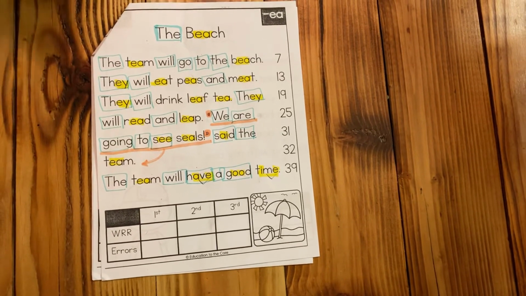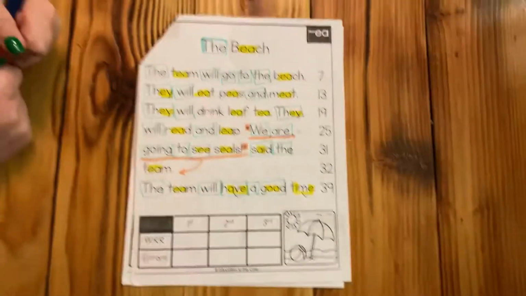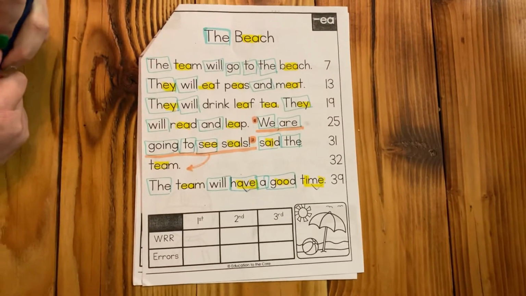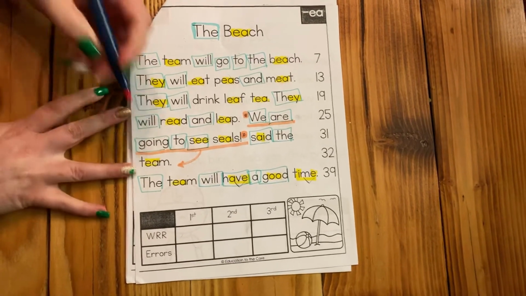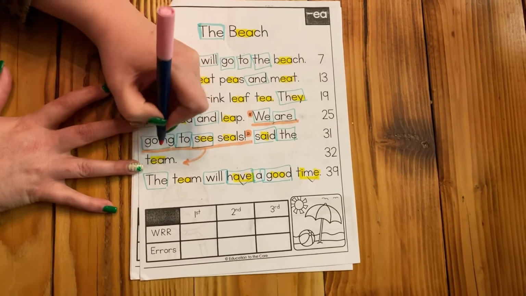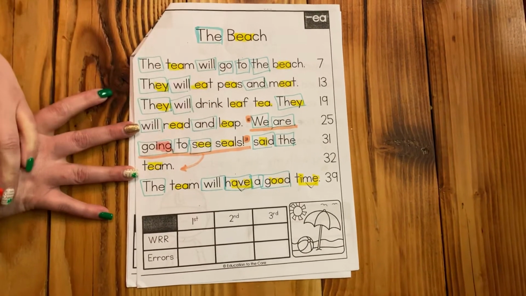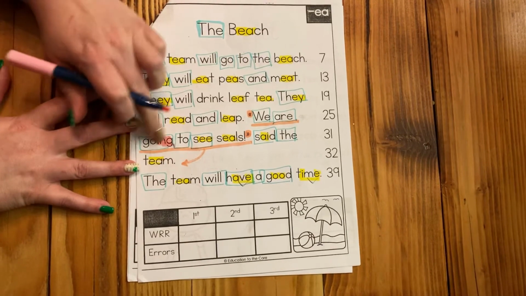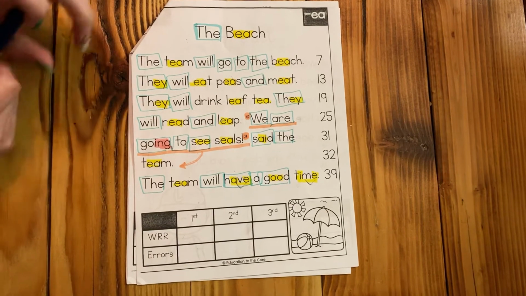There you go, friends. All right, I want you to grab your pink. And with my pink, I'm going to look for things that are like my ED and my ING, my endings, so that I can remember them. So when you look through this passage, I only had one that I remembered reading, and that was right here, my ING. So I'm going to remember that that's going to say ing. Okay?